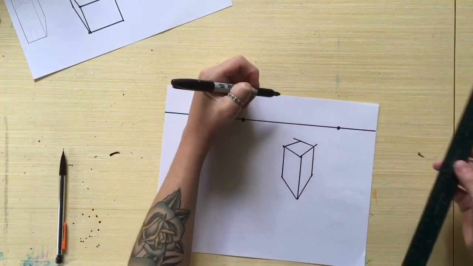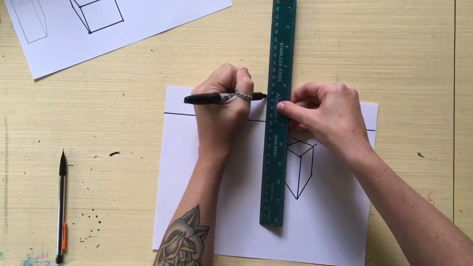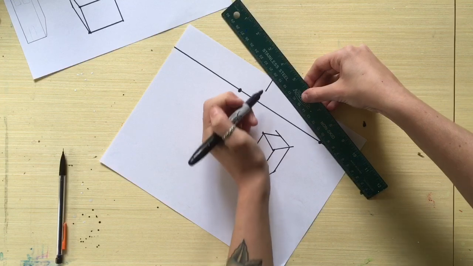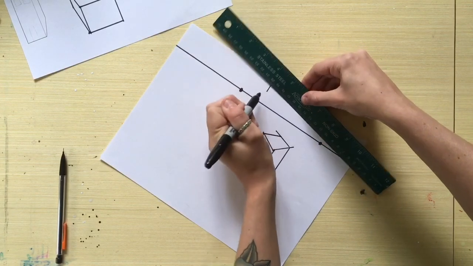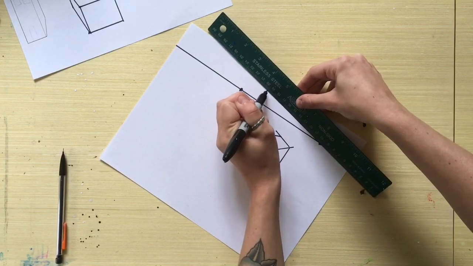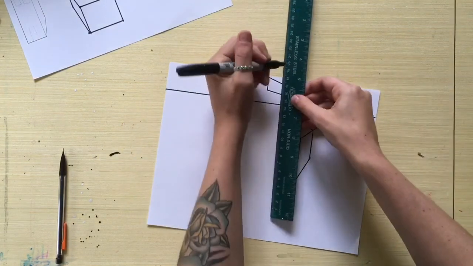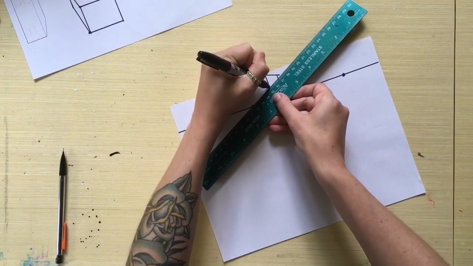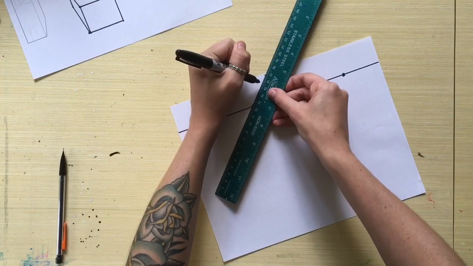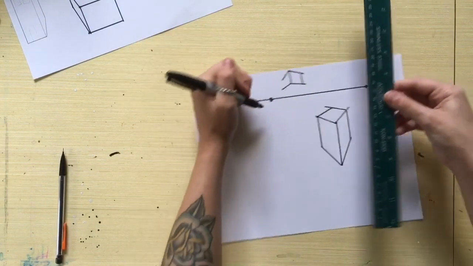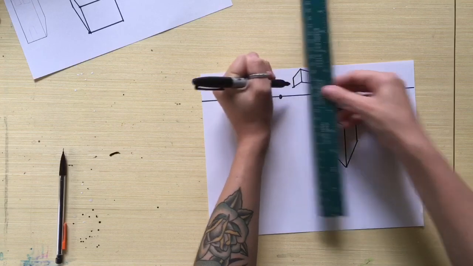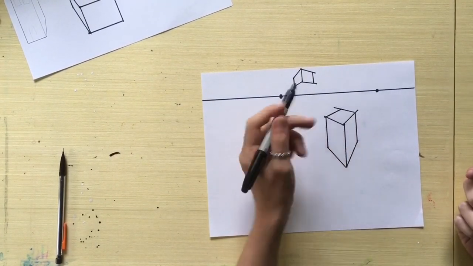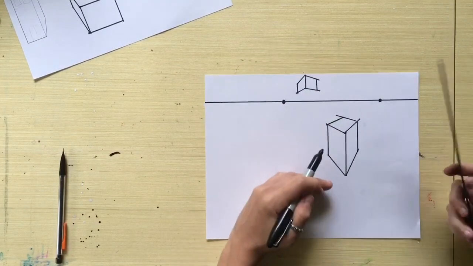If it's above the vanishing points, here's what happens. You miss the bottom of the box if your object is above your vanishing point.